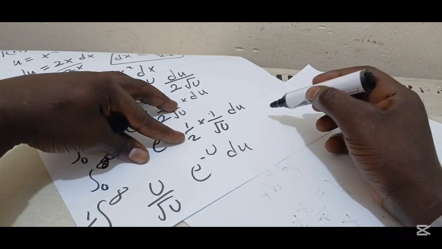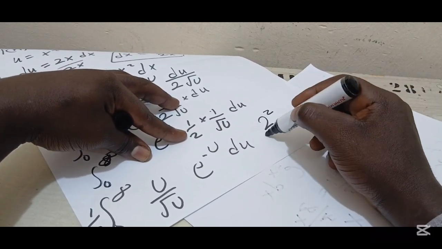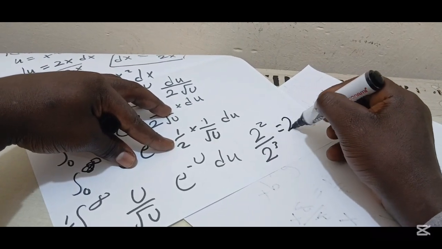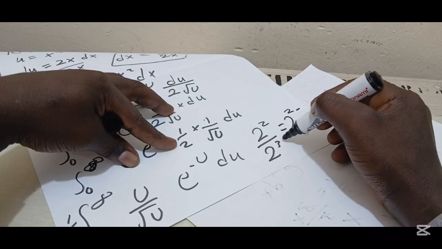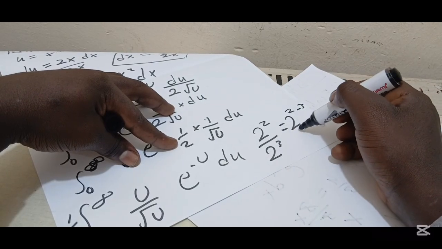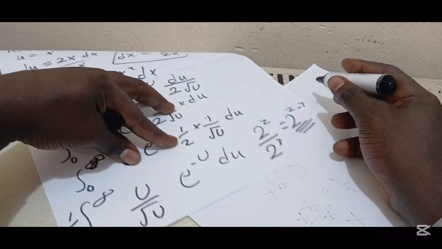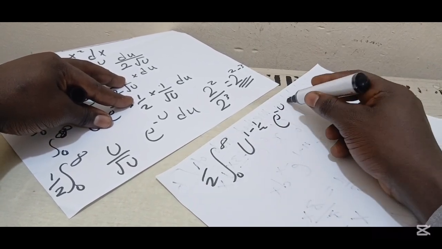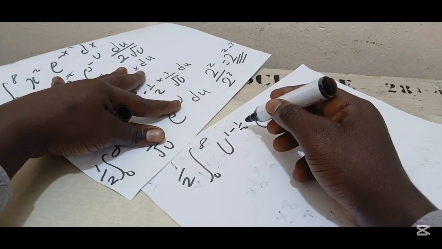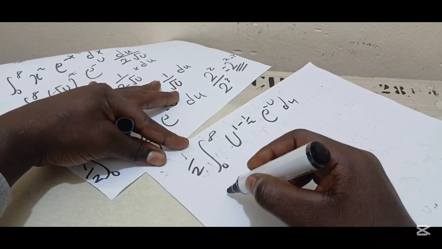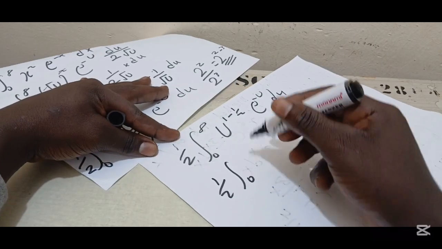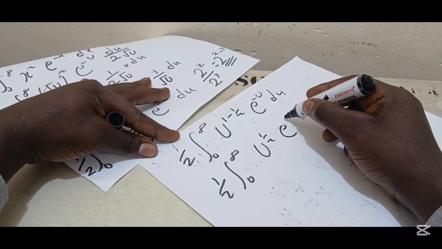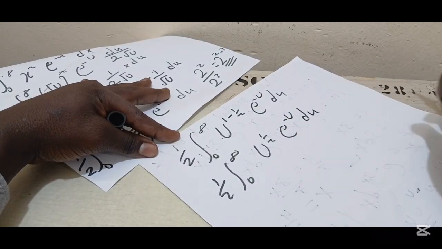So in indices, if we have 2 to the power 2 over 2 to the power 3, you can represent it by 2 to the power 2 minus 3, right? You can represent it in this form. So that's what we are doing here. So e to the power minus u du. And simplifying, 1 minus half is just positive half. Integral from 0 to infinity, u to the power half, e to the power minus u du.